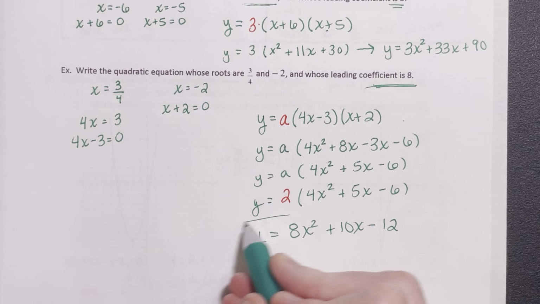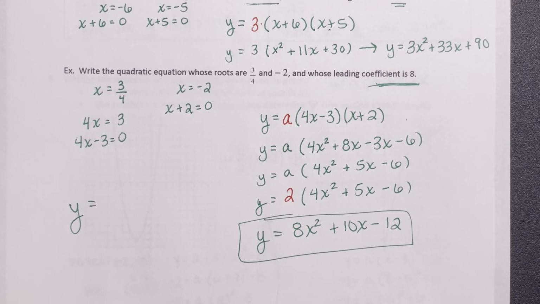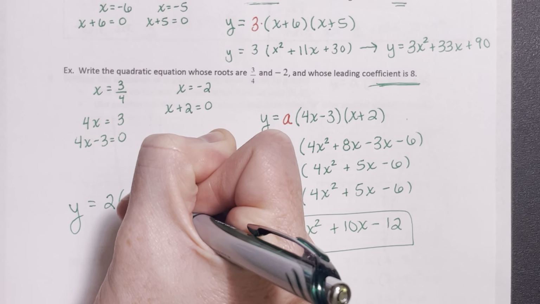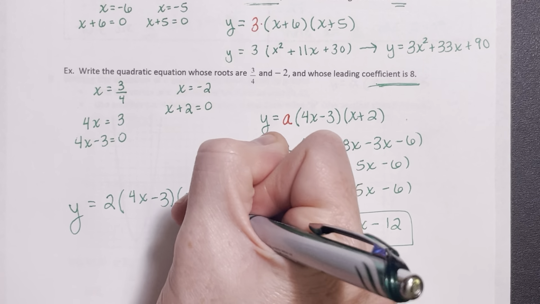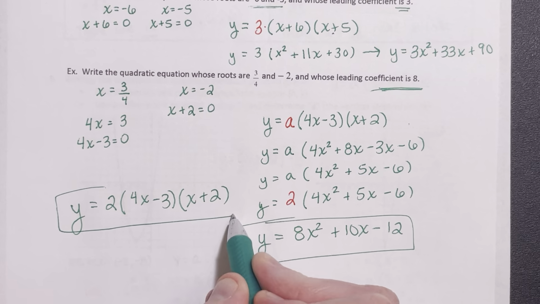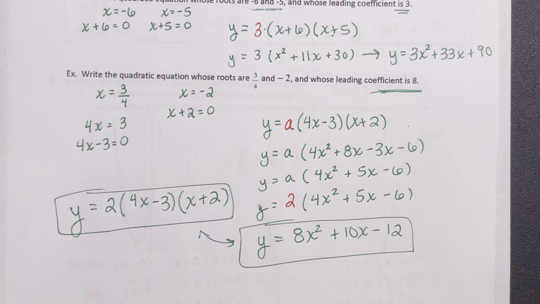So you could write it in standard form like this, or you can leave it in factored form. That a just needs to be a 2. Both of those are equivalent, so neither one is more right than the other.